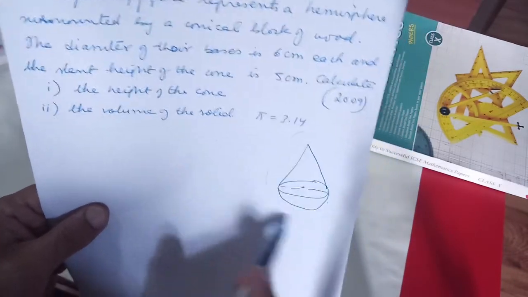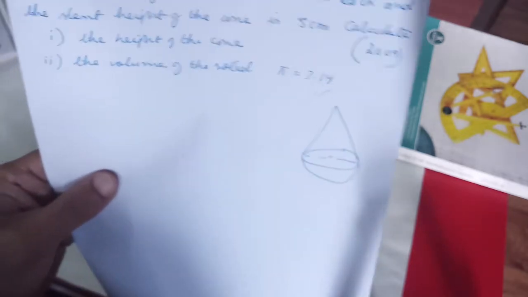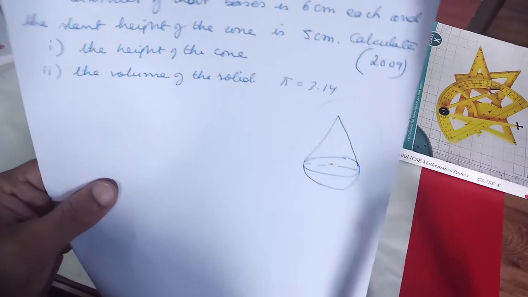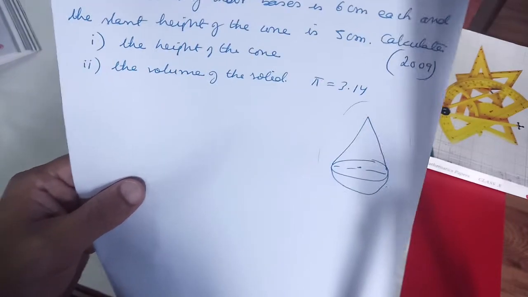Here, if you see that solid, in this diagram, how many solids do you see? We see the combination of two solids. So this is also called the problem on combination of solids.